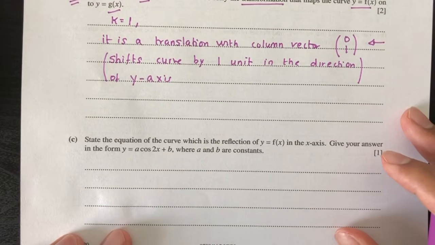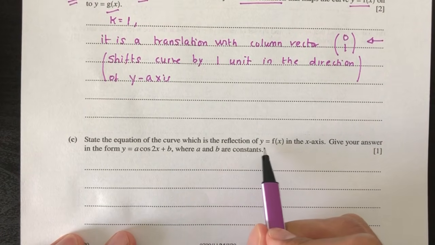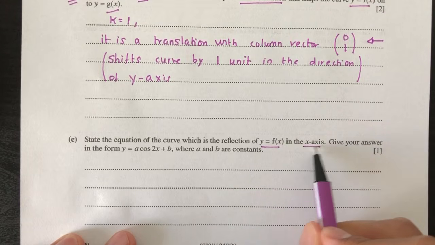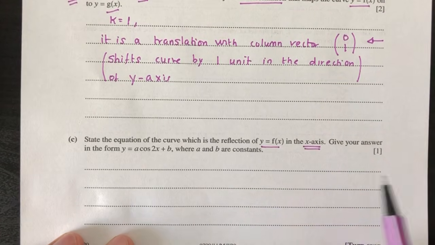State the equation of the curve which is the reflection of y equals f(x) in the x-axis. Give your answer in the form of this.